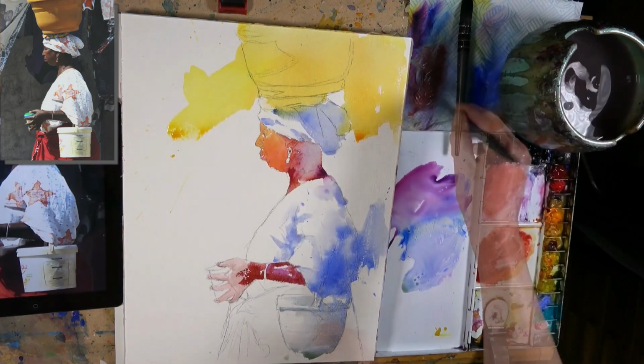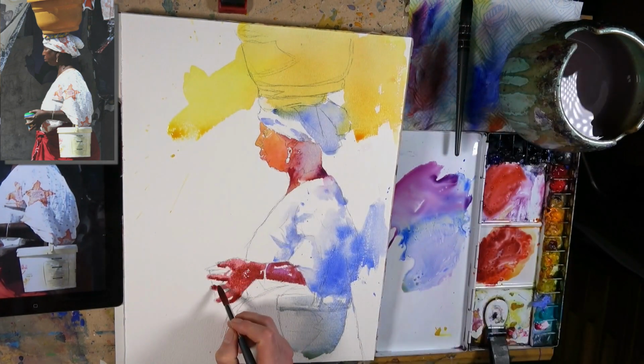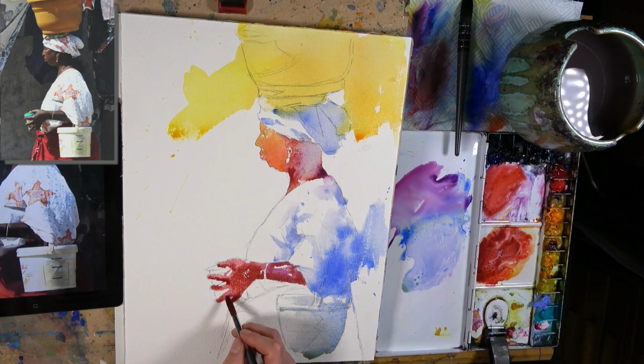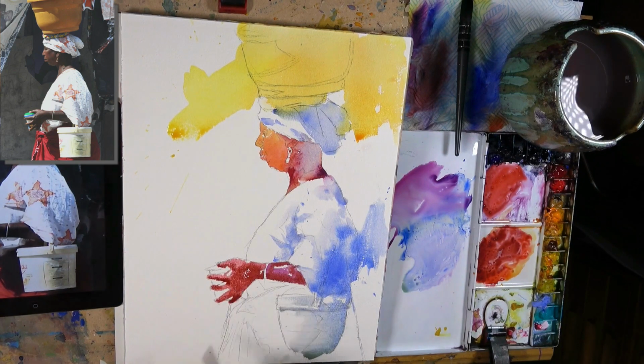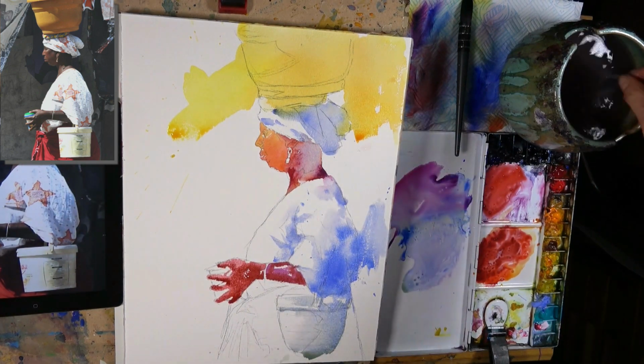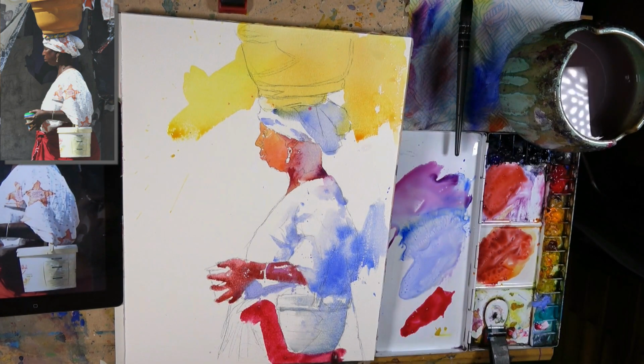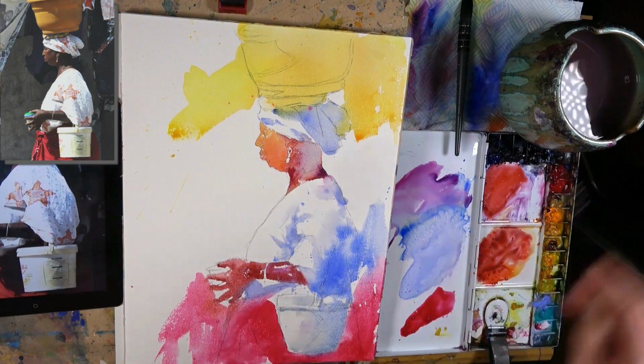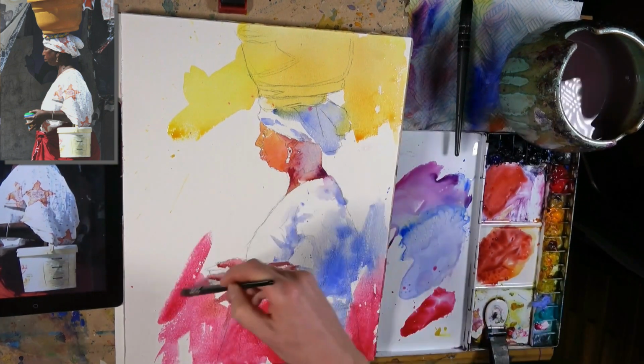Finding that balance between using the subject, yes, when we need to refine areas, to answer or resolve questions that we might have in any given area, but at the same time not feeling like we need to slavishly copy it. So I love this phrase that we are responding to our subject rather than trying to replicate it, and that I always have in my mind.